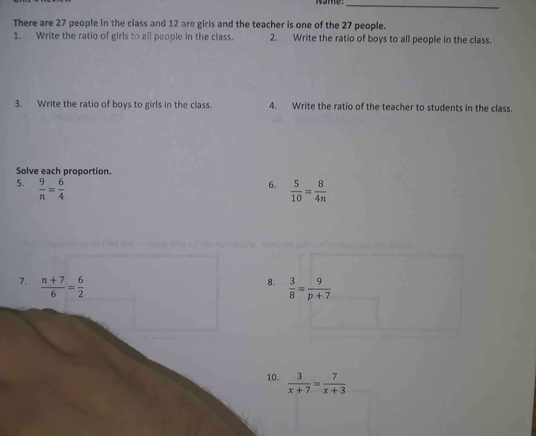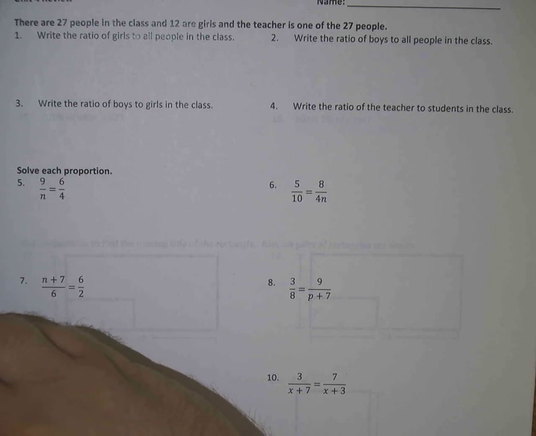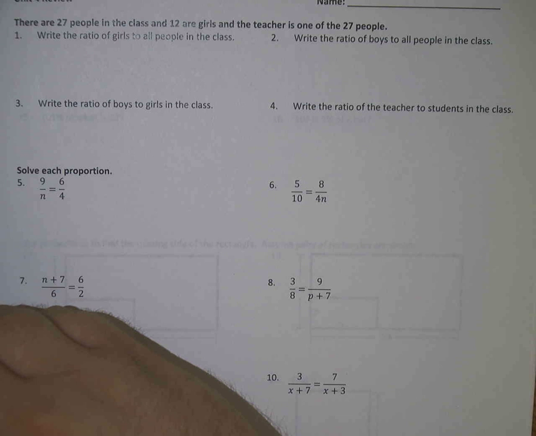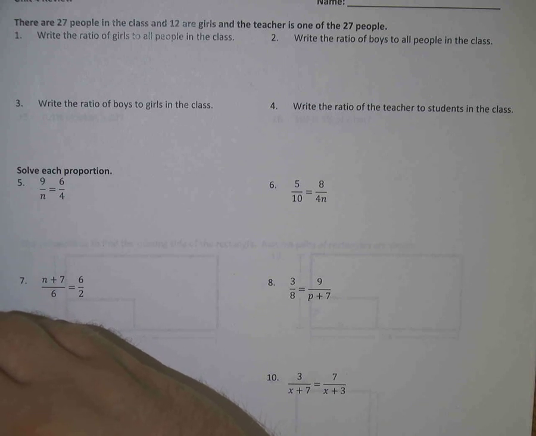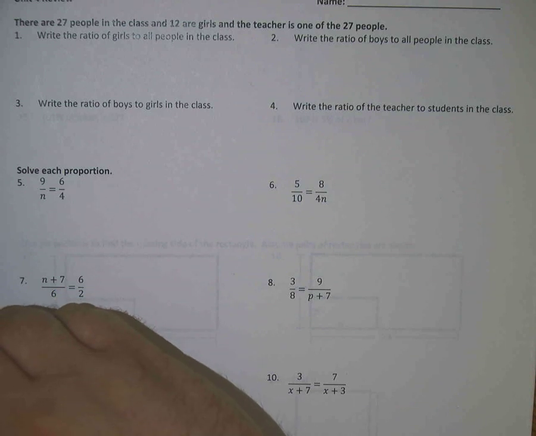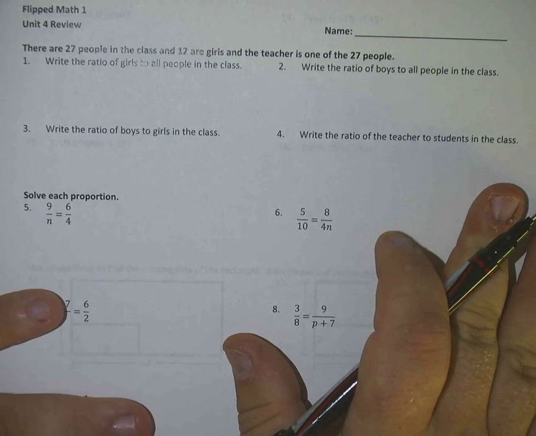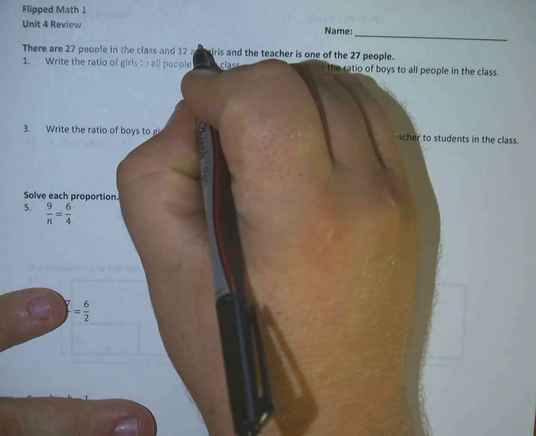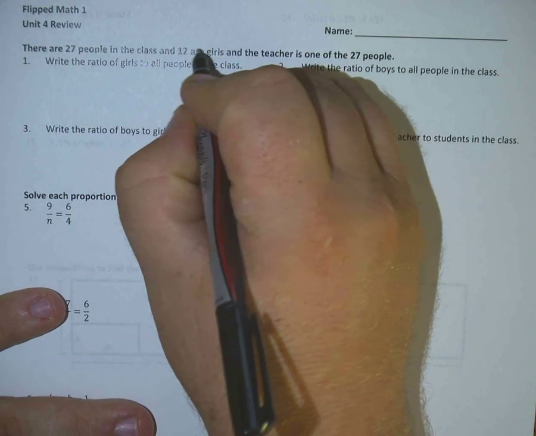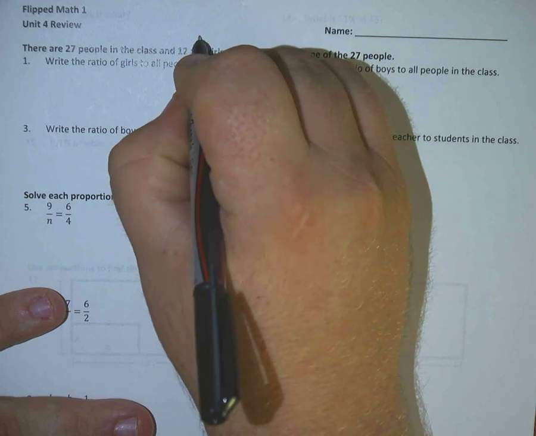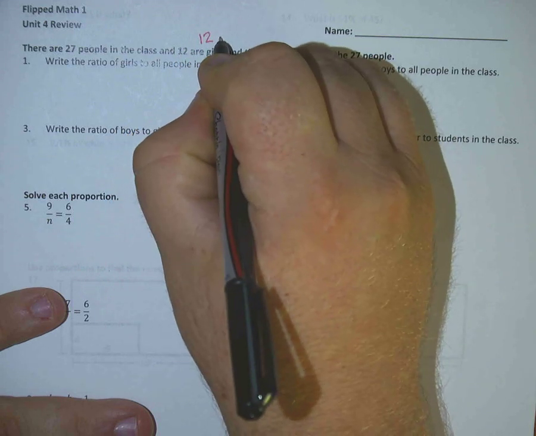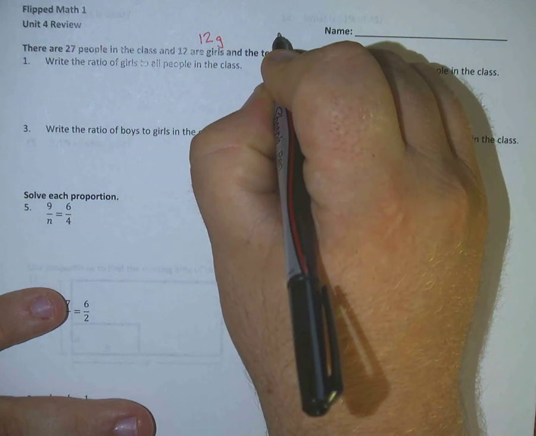Okay, so I want to start off with just these ratios, and I'm going to go ahead and do number 3. So I want to write the ratio of boys to girls in the class. And when we're talking about boys and girls, we're not talking about the teacher. Okay? So the idea here is that I like to always start these problems off by setting up what we have. So we have 12 girls. We have 1 teacher.